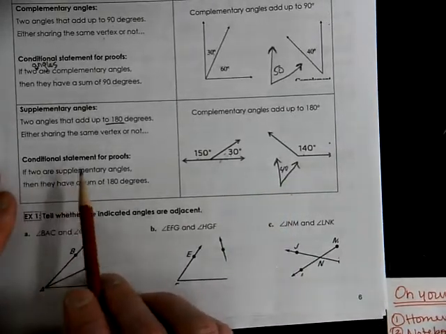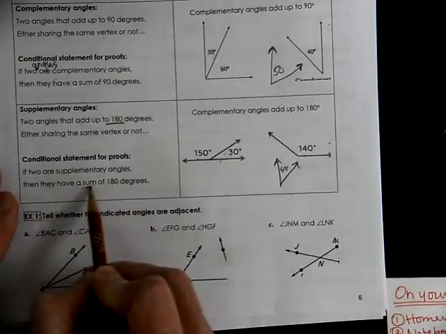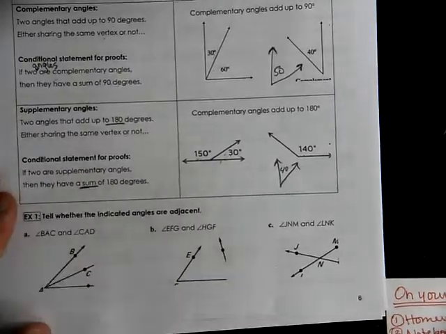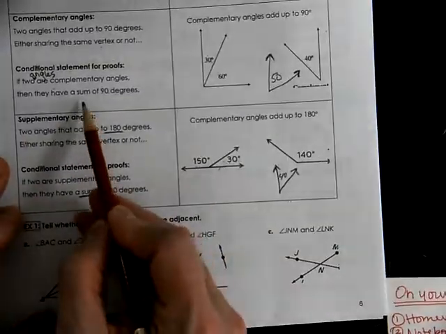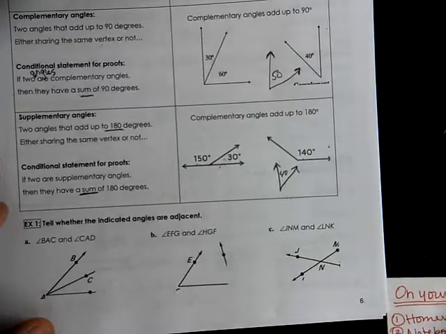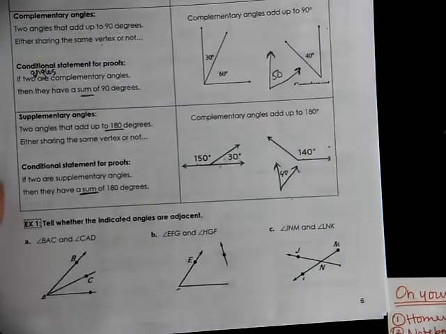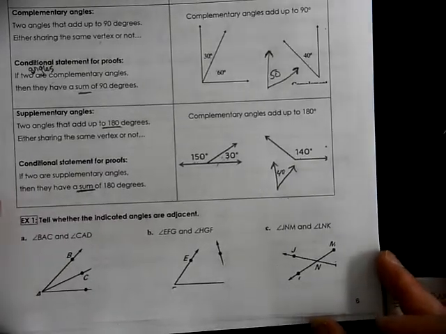So if two angles are supplementary, then their sum is 180. The key term here is sum. There has to be two angles that add up to 180. Just like complementary, it has to be sum. It has to be exactly two angles, not three, and definitely not one. Has to add up to 180.